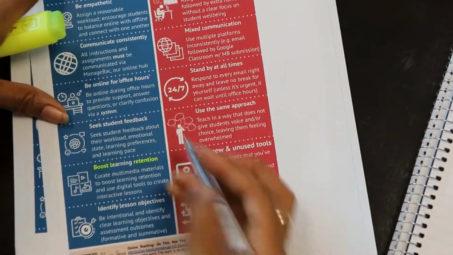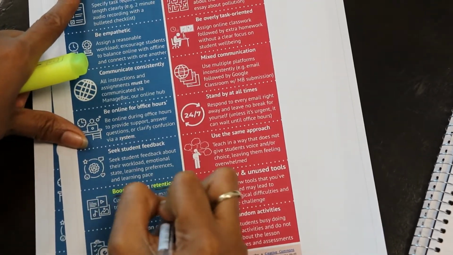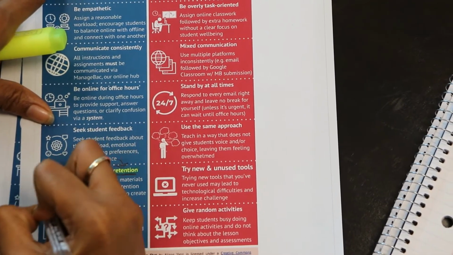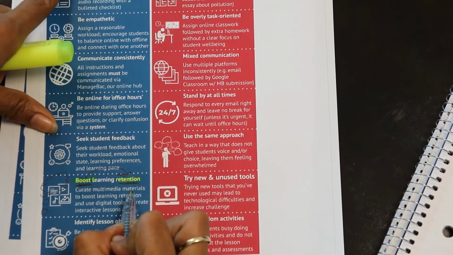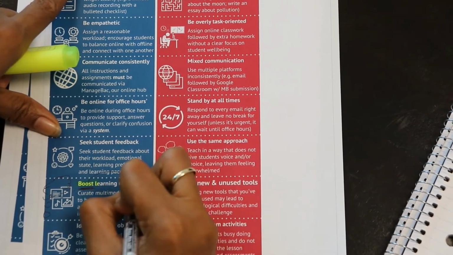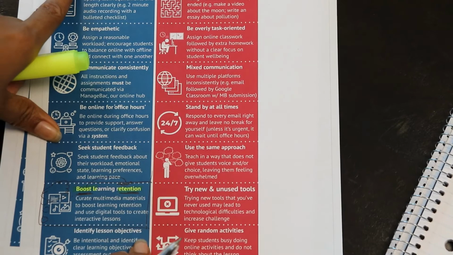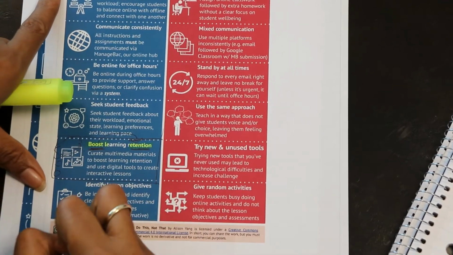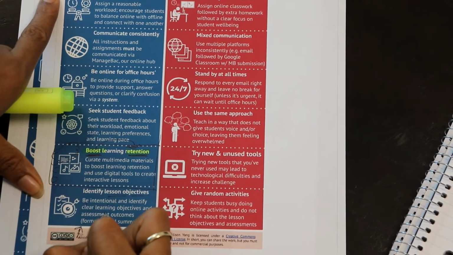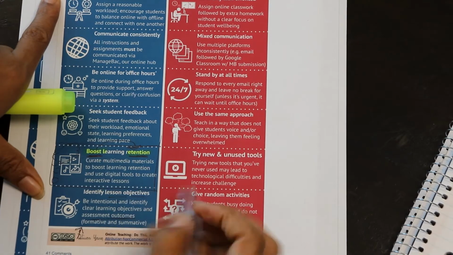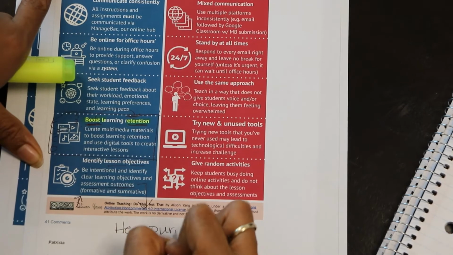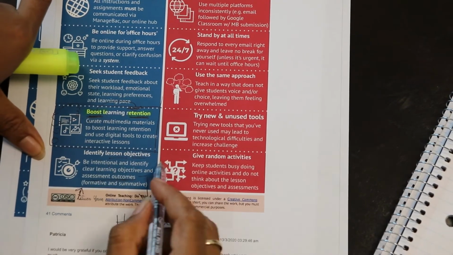We're going to go to this last page. Boost learning retention. We want to help them remember the important things. So we create multimedia materials to boost learning retention and use digital tools to create interactive lessons. That is one of our priority checks, which we're learning and doing now in our classrooms. We always want to identify lesson objectives and be intentional, identifying clear learning objectives and assessment outcomes, because everything that we do has a purpose. We remember that in everything that happens.